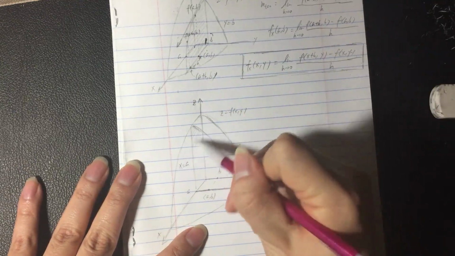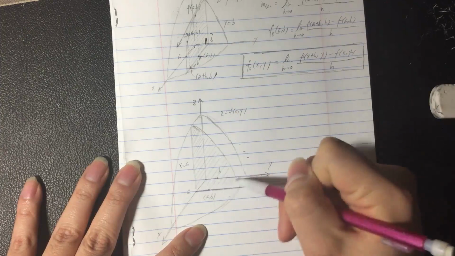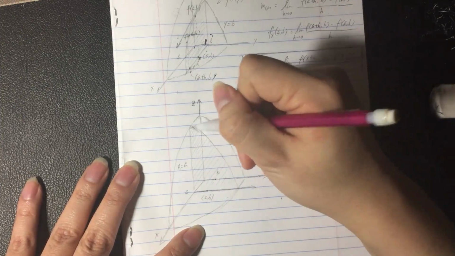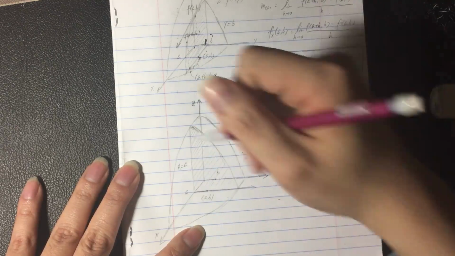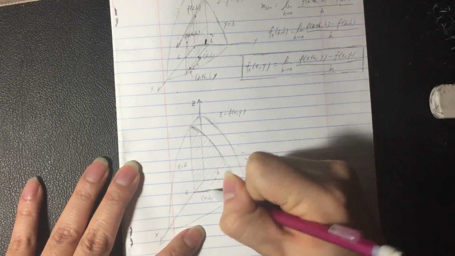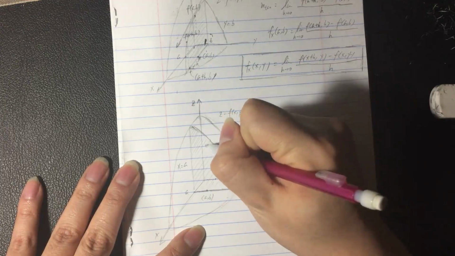That's the cross section. And we can see that the intersection between the cross section x equal to a and the surface z equal to f of (x, y) is a curve here. Since (a, b) is here, we have f of (a, b) on the curve somewhere here.